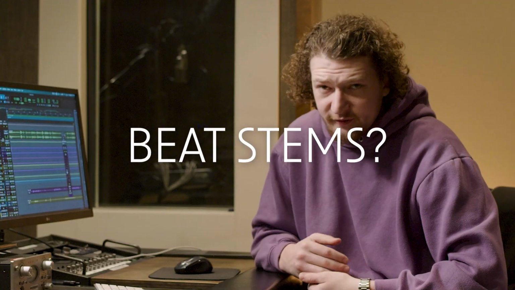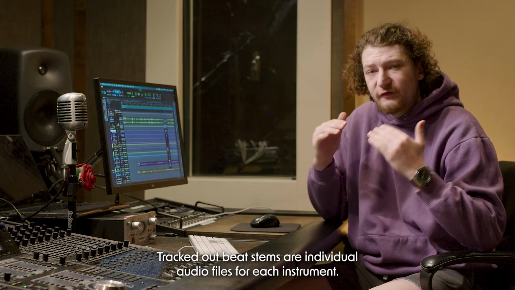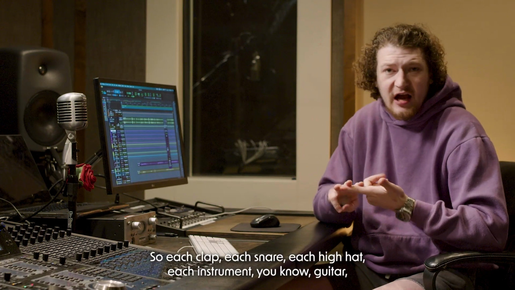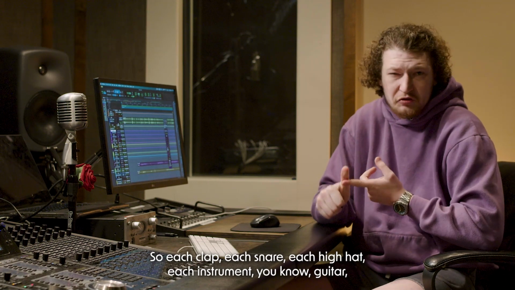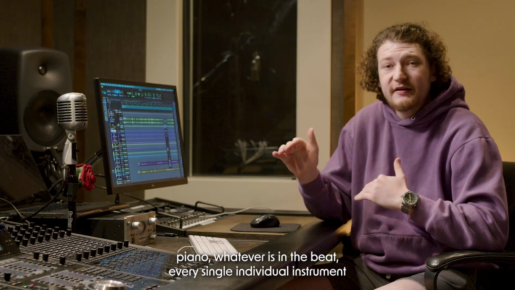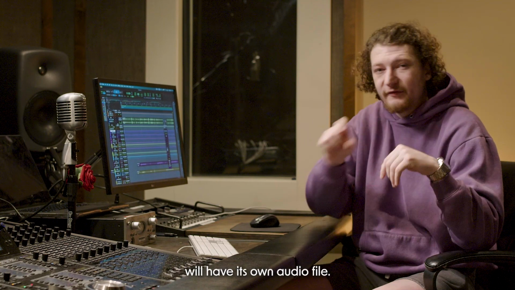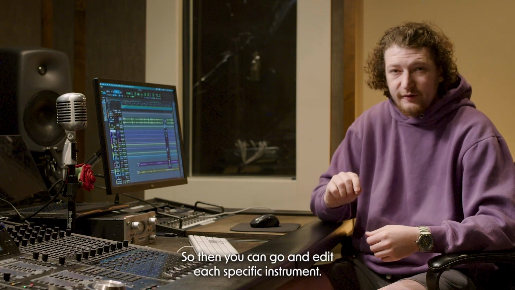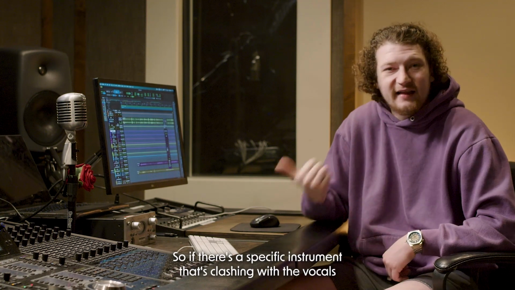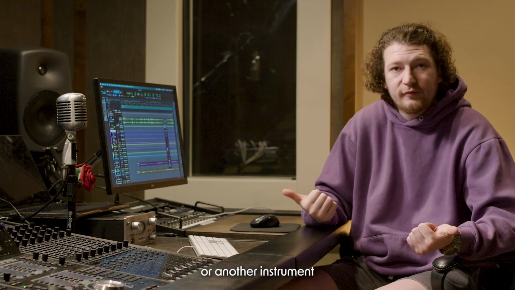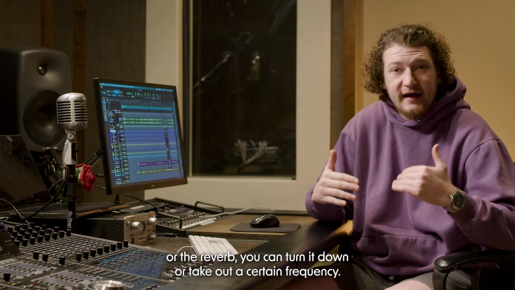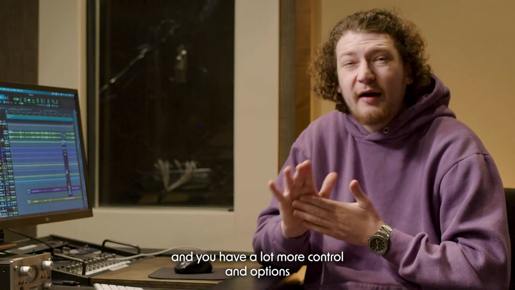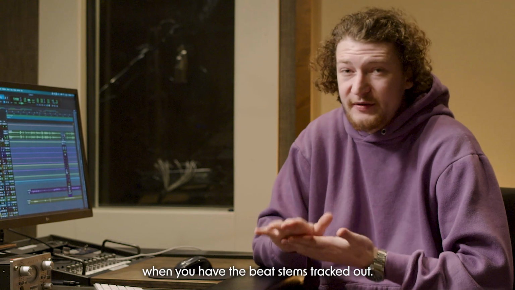What are tracked out beat stems? Tracked out beat stems are individual audio files for each instrument. So each clap, each snare, each hi-hat, each instrument, guitar, piano, whatever is in the beat, every single individual instrument will have its own audio file. So then you can go and edit each specific instrument. If there's a specific instrument that's clashing with the vocals or another instrument or the reverb, you can turn it down or take out a certain frequency. You have a lot more control and options when you have the beat stems tracked out.